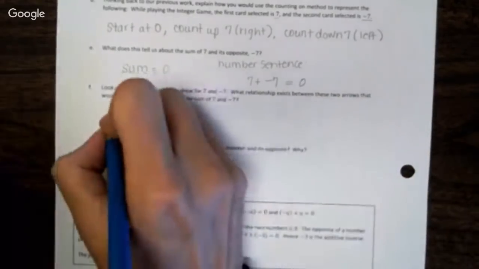All right, so let's look at the curved arrows you drew. I told you I changed them to straight arrows for 7 and -7. What relationship exists between the two arrows that would support your claim about the sum 7 and -7? So the relationship would be that both arrows are the same distance from 0, but pointing in the opposite direction.